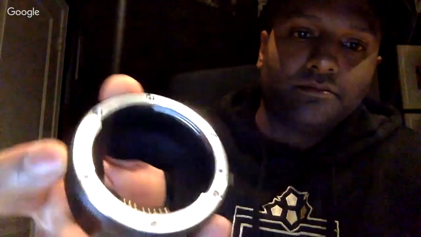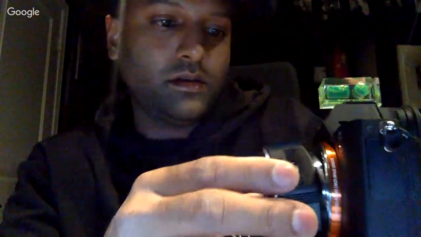And then I got the Metabones adapter on it as well to adapt the lens, which is this guy here. So there's my Sony body, and this adapter just pops on there.